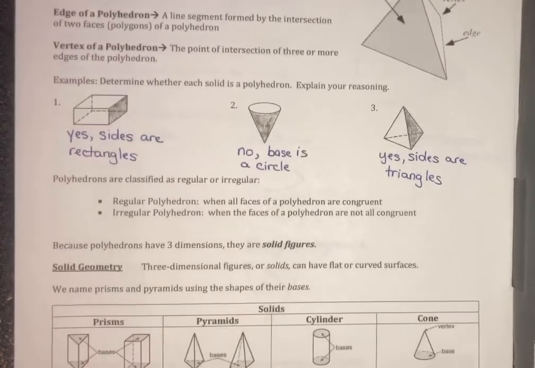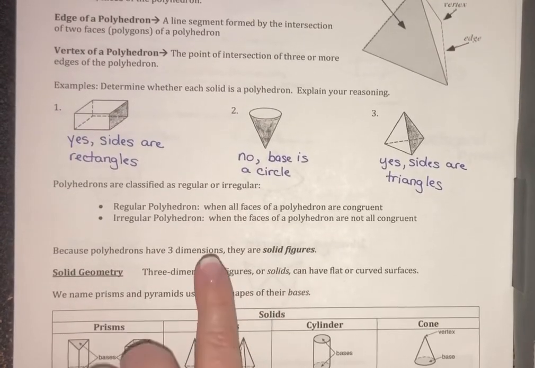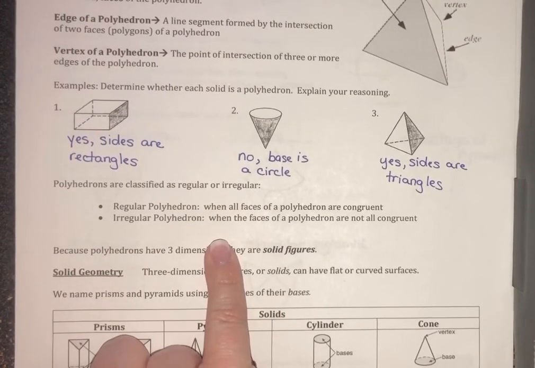Now, polyhedrons can be classified as either regular or irregular, just like when we discuss polygons being regular or irregular. If it's a regular polyhedron, all the faces of the polyhedron will be congruent to each other. So they're essentially all congruent. For example, all squares, all equilateral triangles, all regular pentagons, etc. An irregular polyhedron is when the faces of the polyhedron are not all congruent to each other.